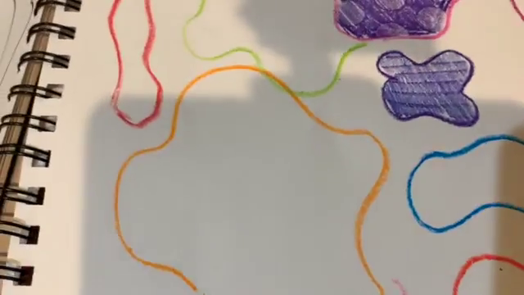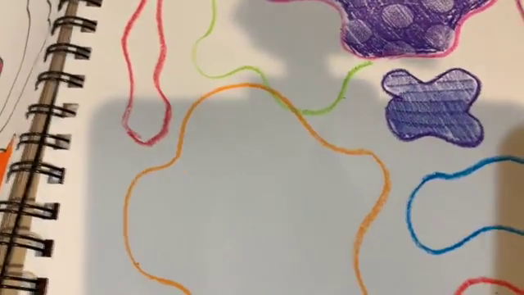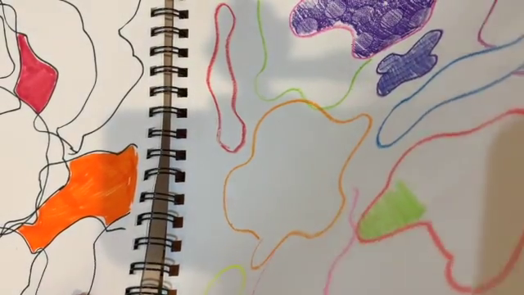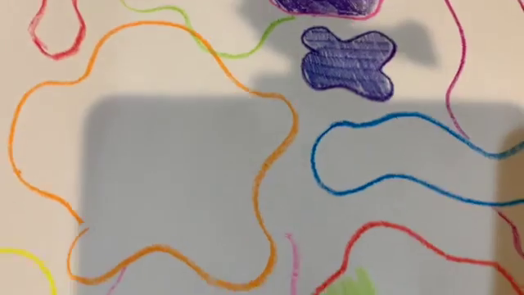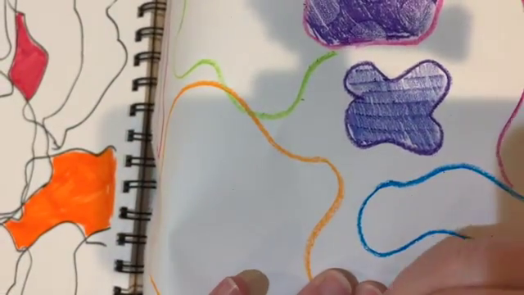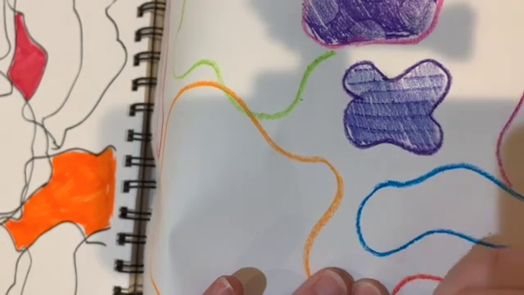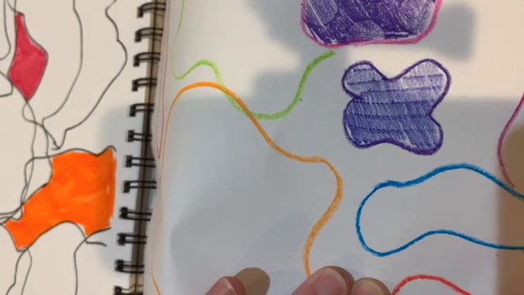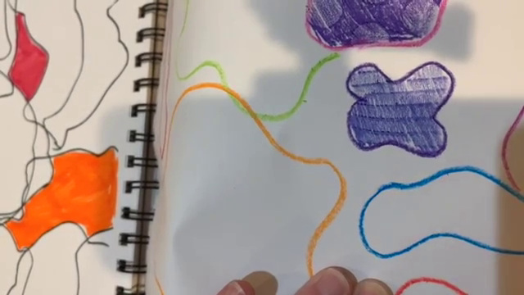So this isn't showing up very well, and I know why. The basket is going in the same direction that I was coloring in. So if I turn my basket, I might be able to get a little bit more texture out of it. Ooh, that's better.